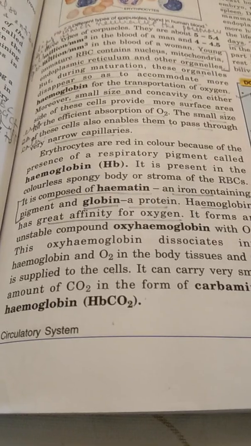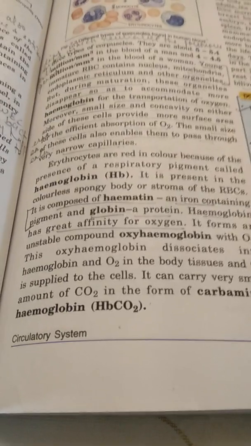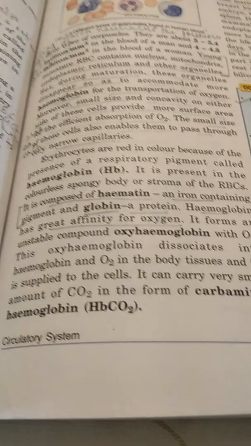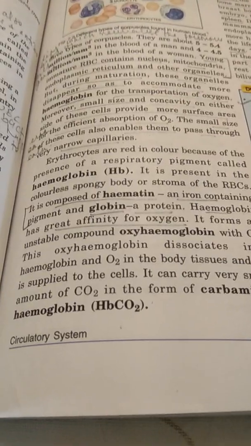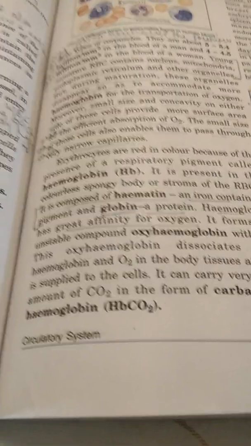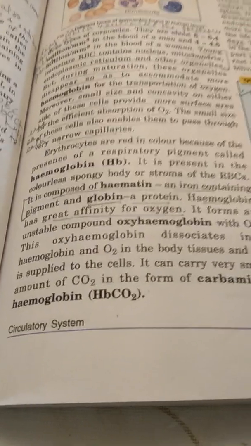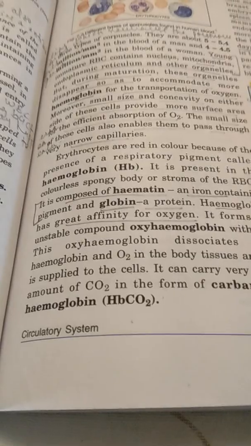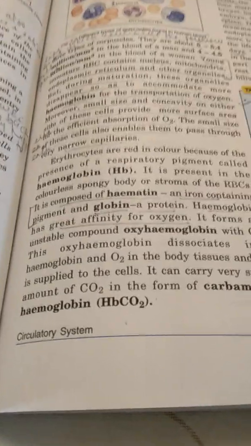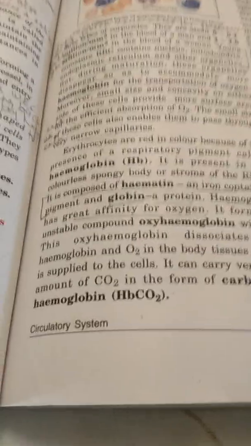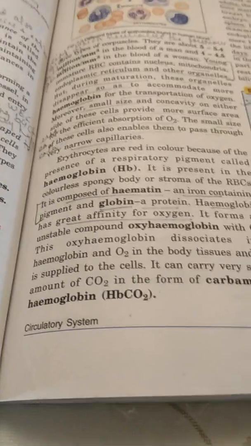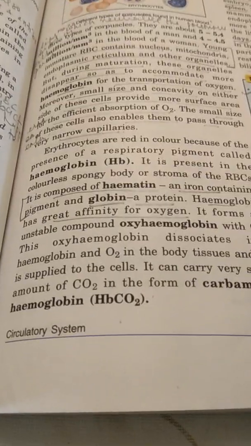That is, the space surrounded by the membrane, the inside space of each red blood cell, is filled up with this respiratory pigment called hemoglobin. That inside space, which is filled with a ground substance, a cytoplasmic fluid-like substance, is called the stroma of the red blood cells.